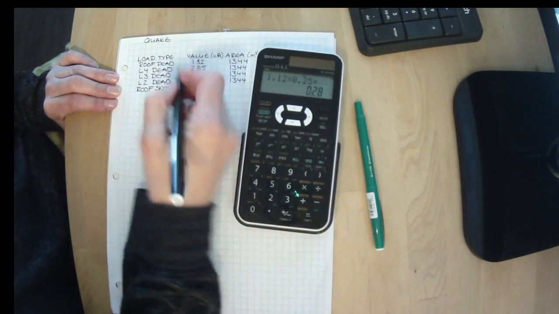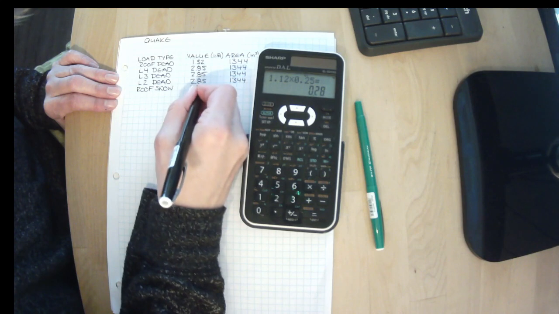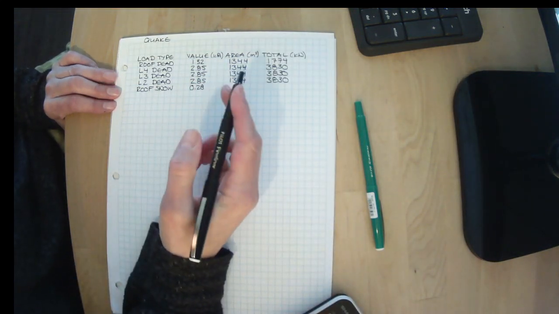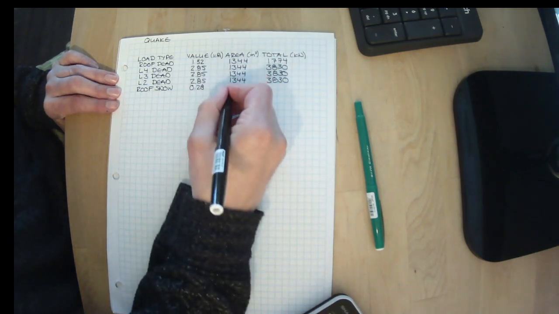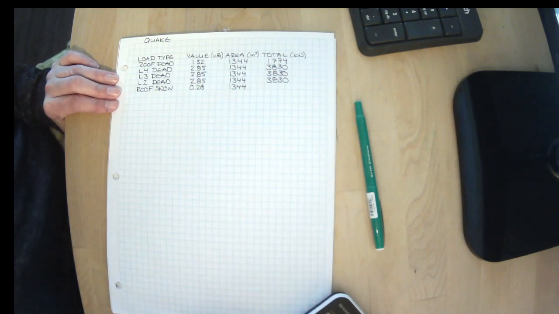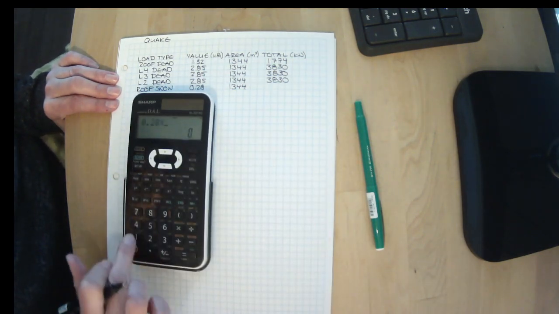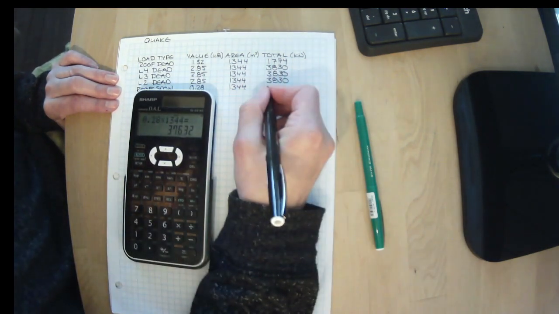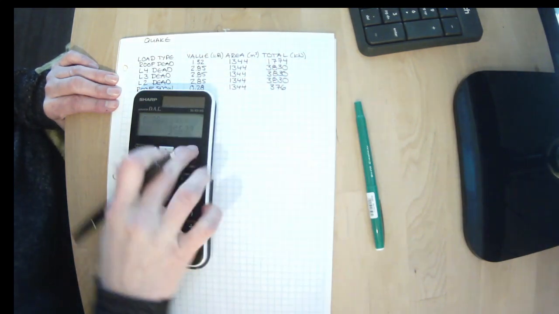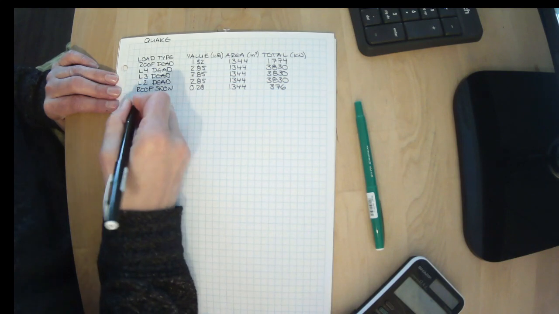So we only have to use 0.28 kPa of snow, meaning that only 1/4 of that snow load will be up on the roof in the event that this massive earthquake hits. So we have 0.28 times 1,344, or 376 kilonewtons.